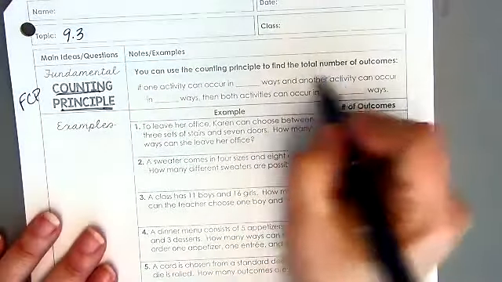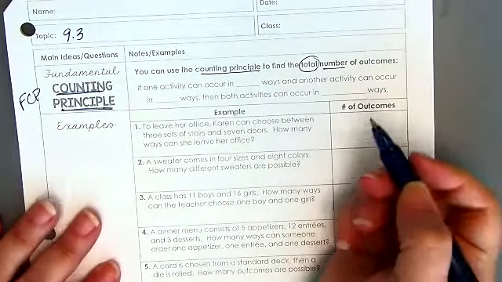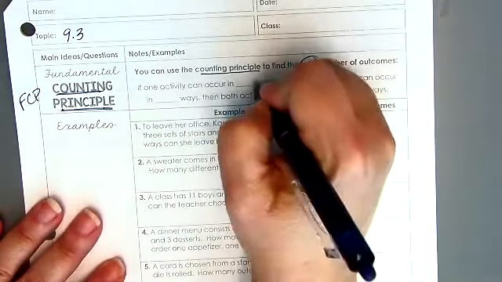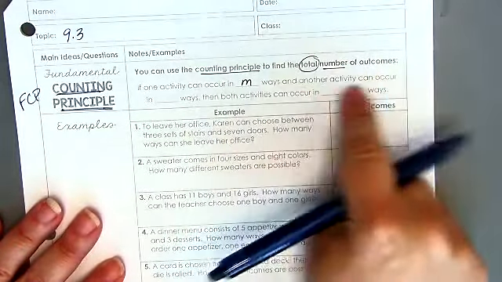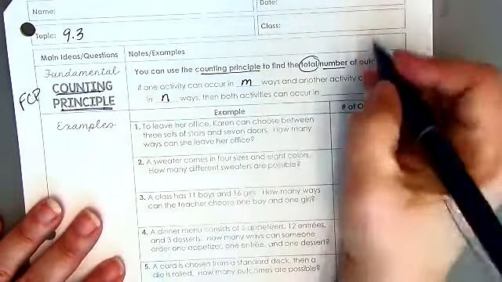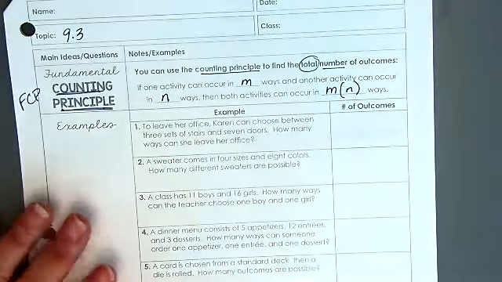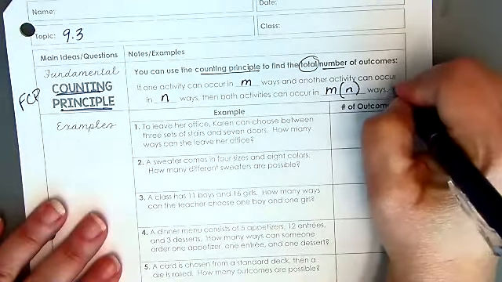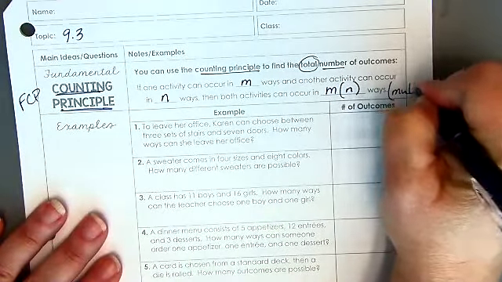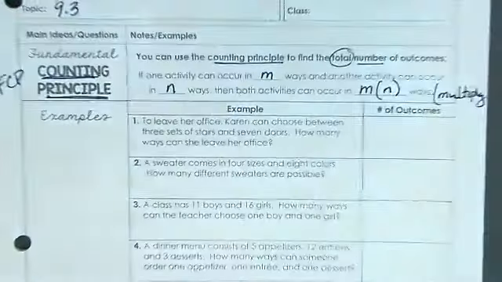You can use the counting principle to find the total number of outcomes. If one activity can occur in M ways and another activity can occur in N ways, then both activities can occur in M times N ways. You multiply.